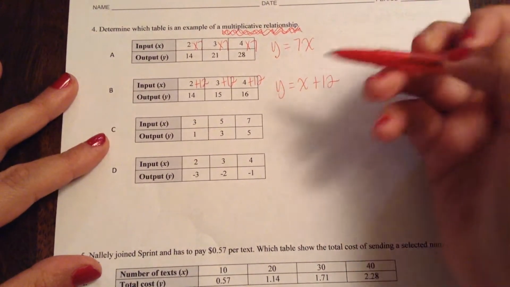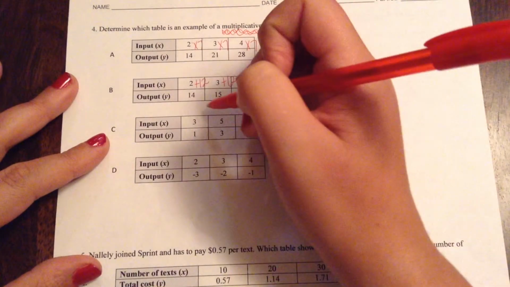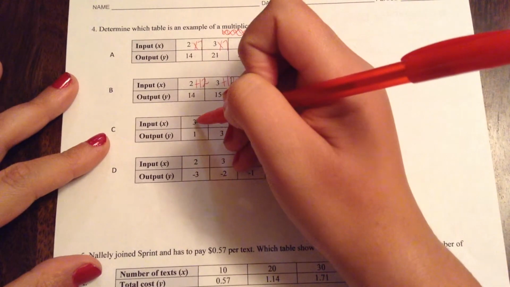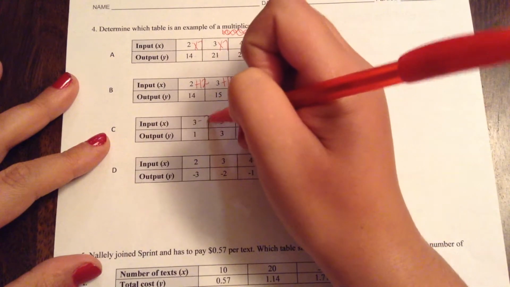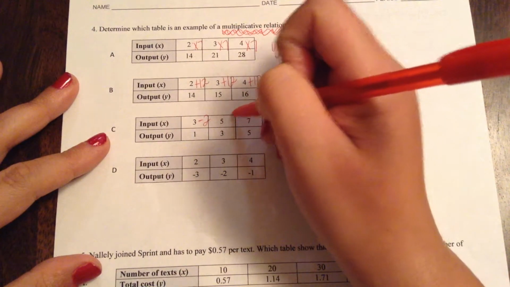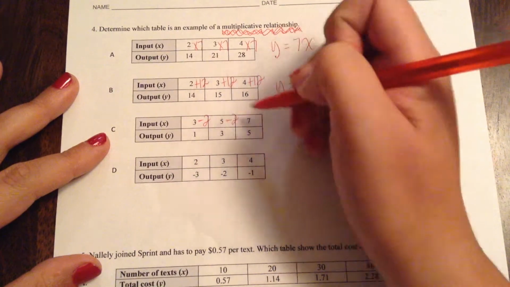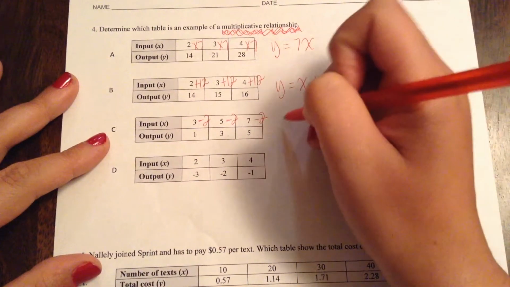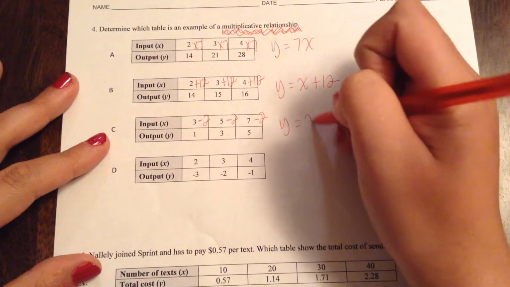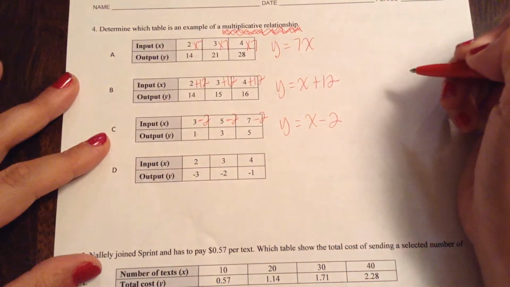Okay. Letter C, we have 3 minus 2 is 1. 5 minus 2 is 3. 7 minus 2 is 5. So this is y is equal to x minus 2.